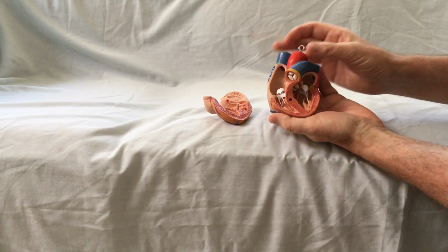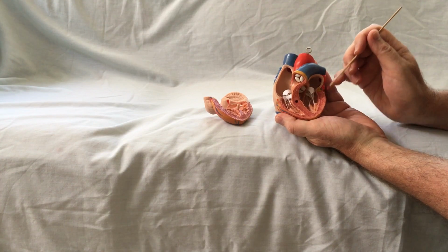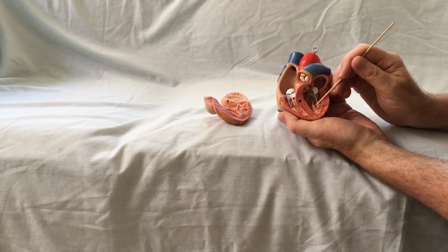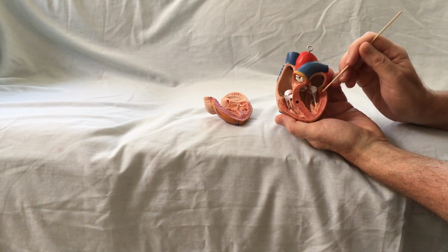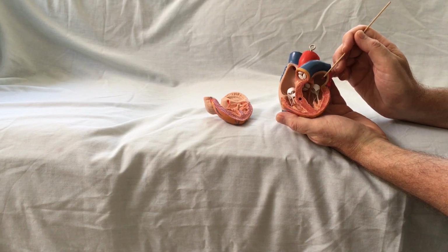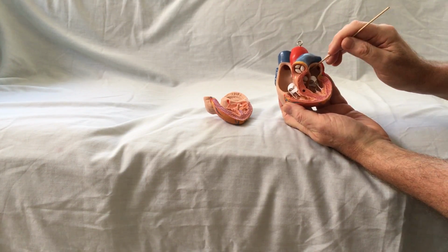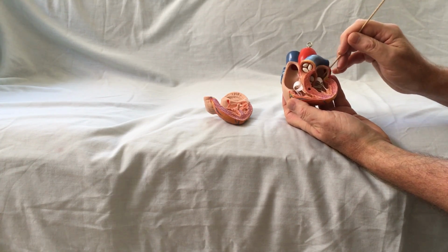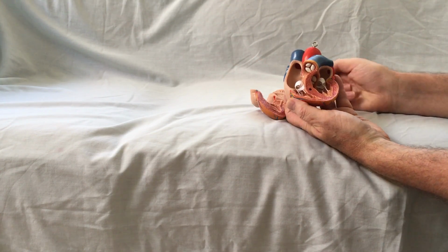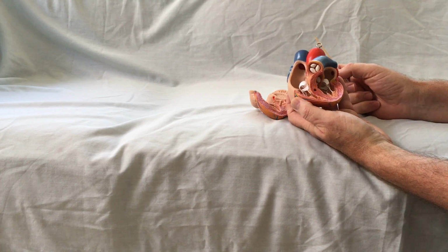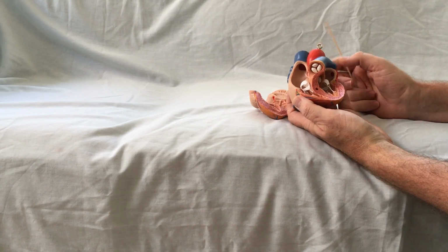On this side here, similarly with the left ventricle, we have the trabeculae carneae, the papillary muscle that connects to the chordae tendineae, and then the valve on this side is the mitral valve. Here we see the left atrium, and it's smooth throughout, but the auricle has the muscular ridges, which represent the pectinate muscle.